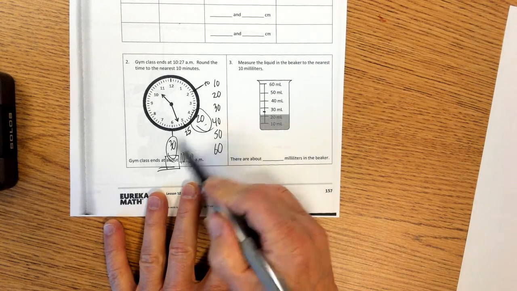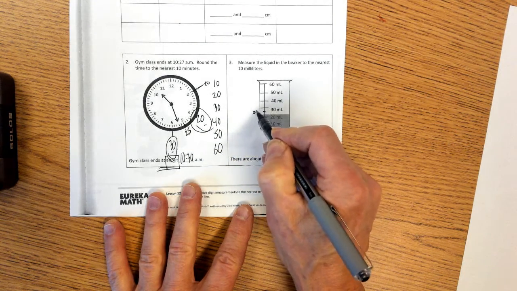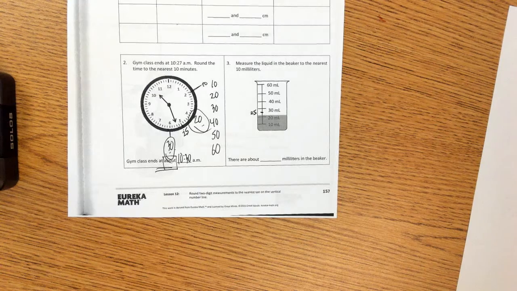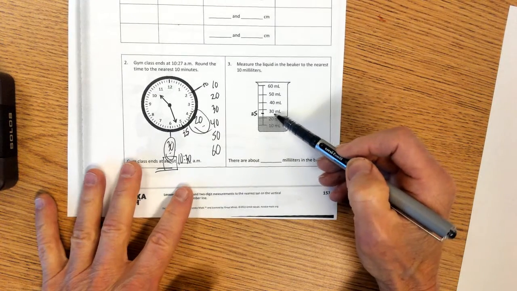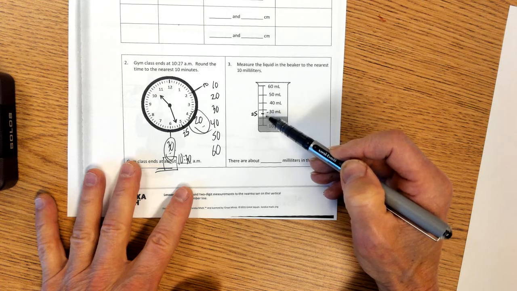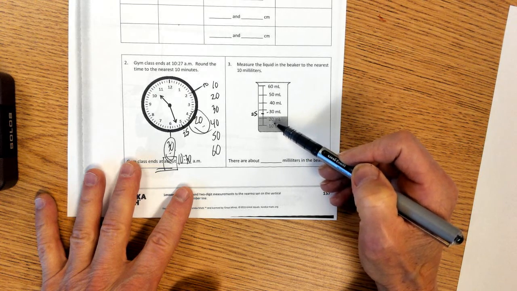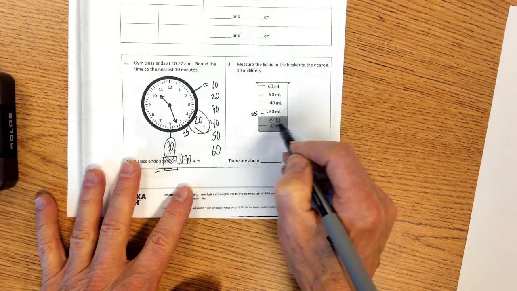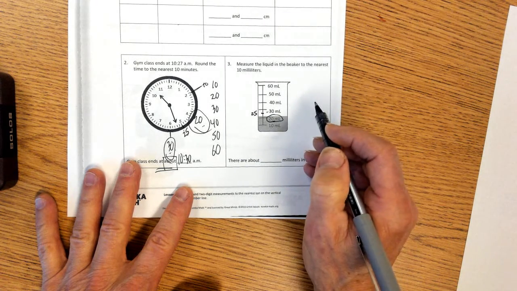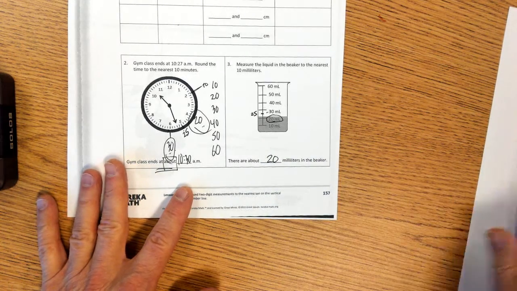Hey, this was 20 and 30 too. Connection, right? The midpoint would be 25. So again, the test: did the liquid reach the halfway point? And the answer is no. So we know we can round to the 20, right? It's closer to the 20. There are about 20 milliliters in the beaker.